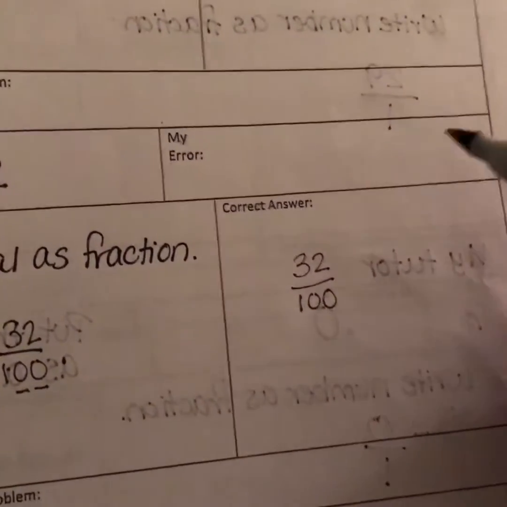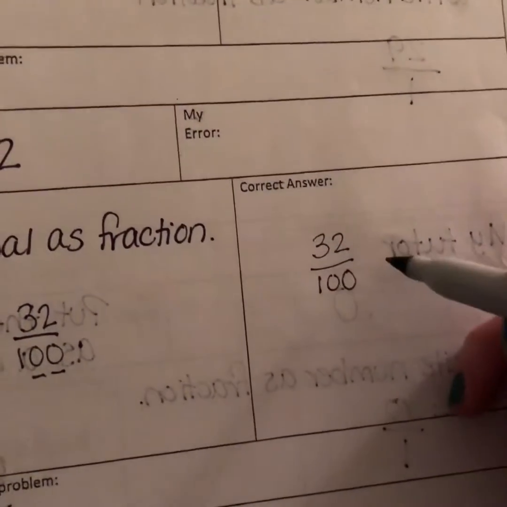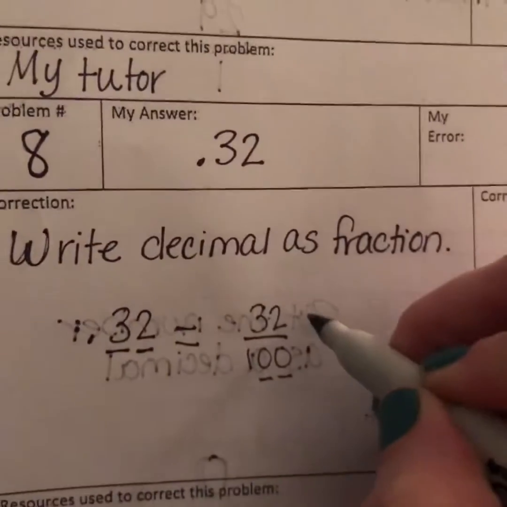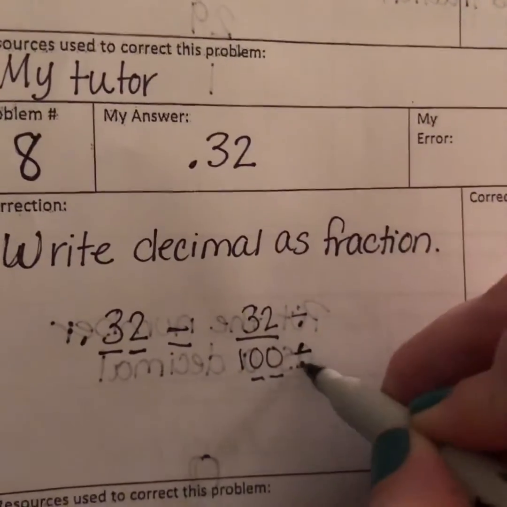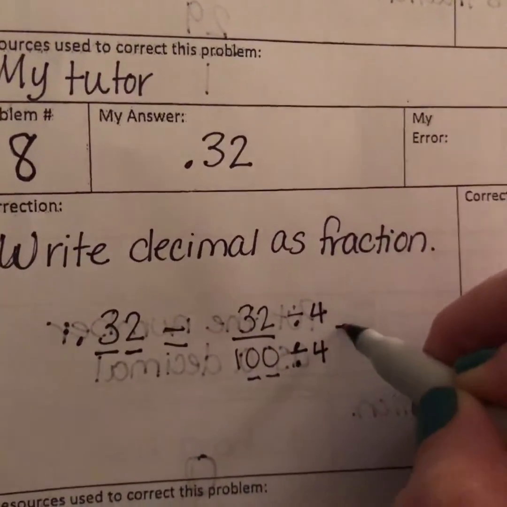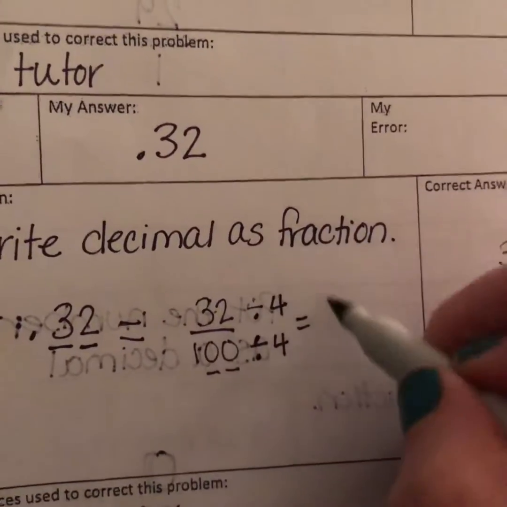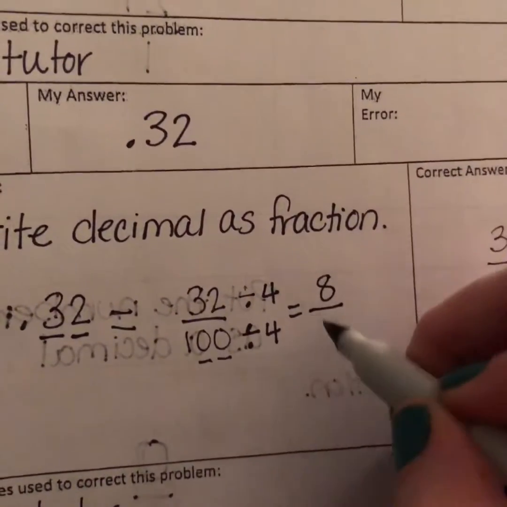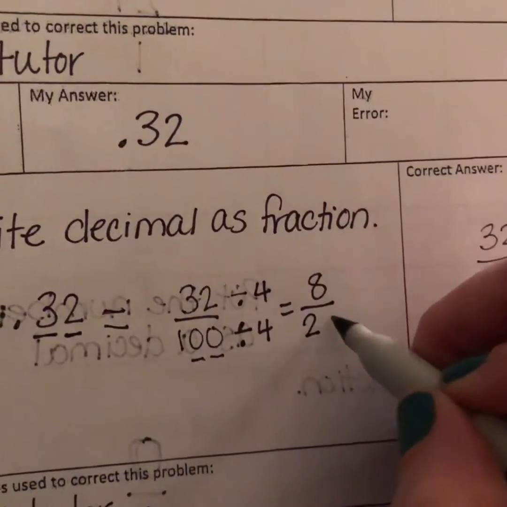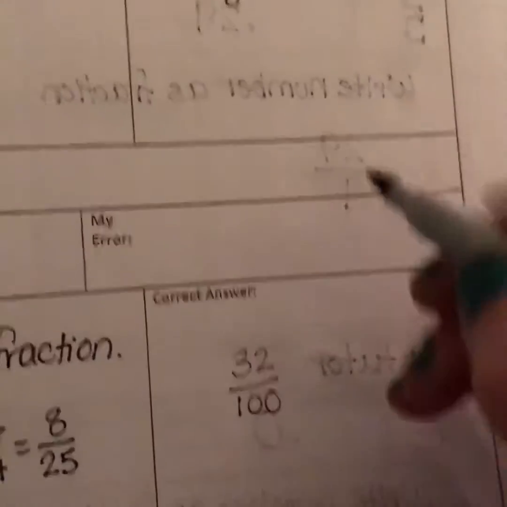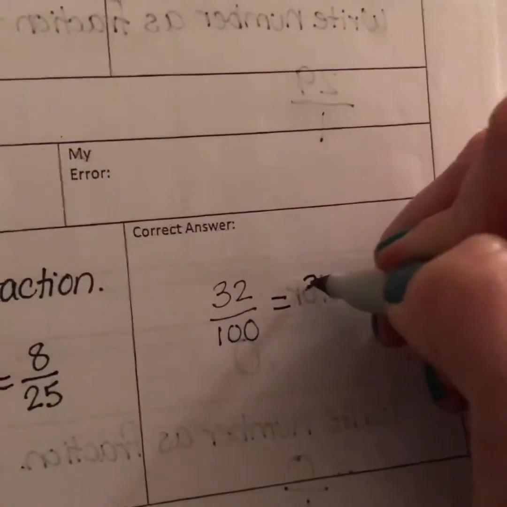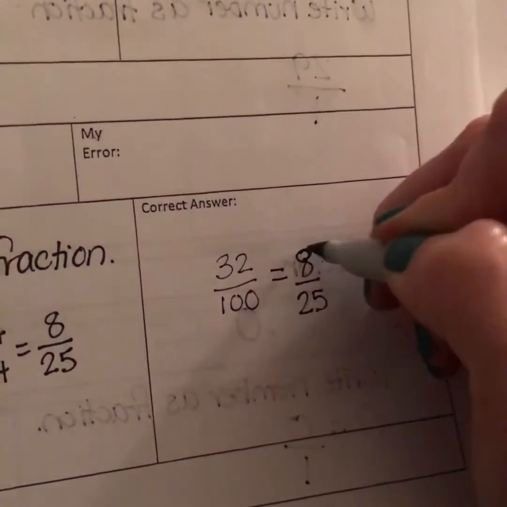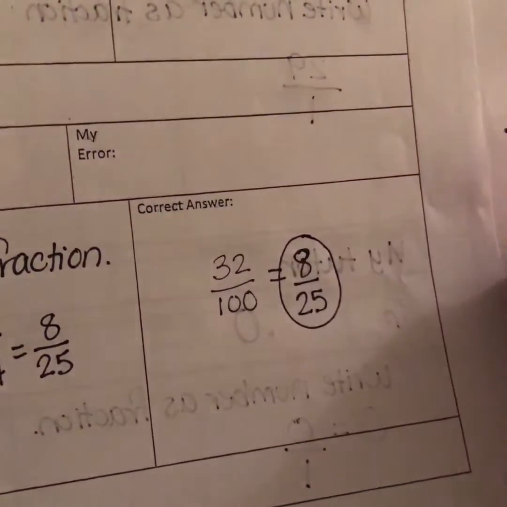Okay? However, it does want you to put it in simplest form. So let's go back here, and we're going to divide by 4. So we know 4 can go into both. So 32 divided by 4 is 8. 100 divided by 4 is 25. And that's as far as we can go. So we're going to put that as 8 over 25. And if you want to circle it so she knows that's your answer.